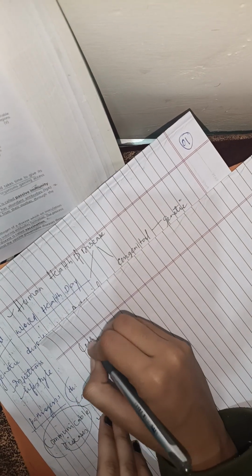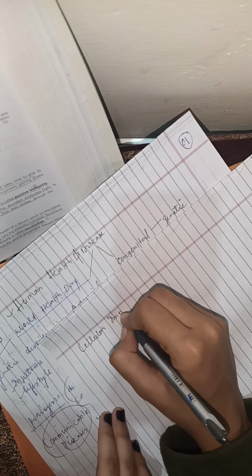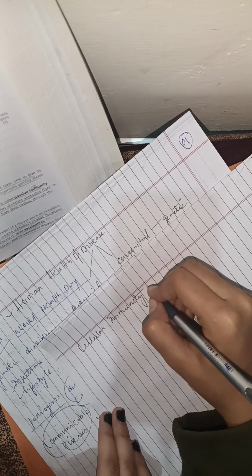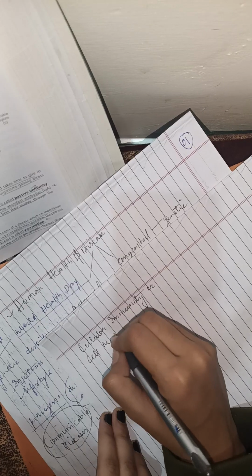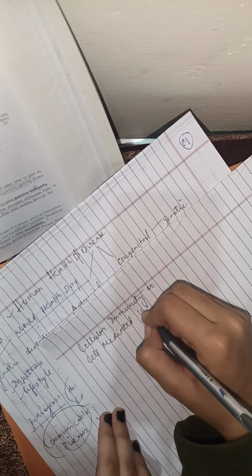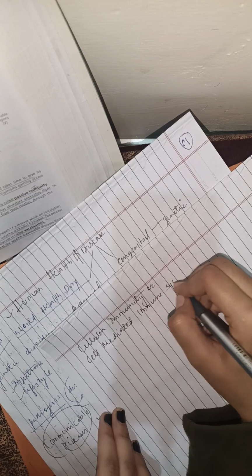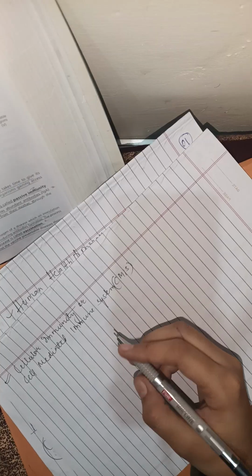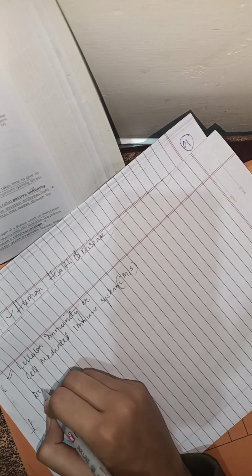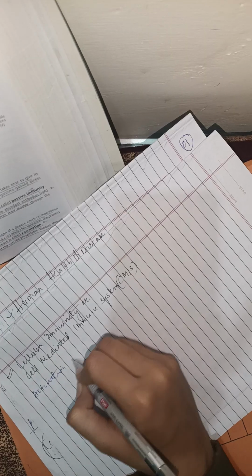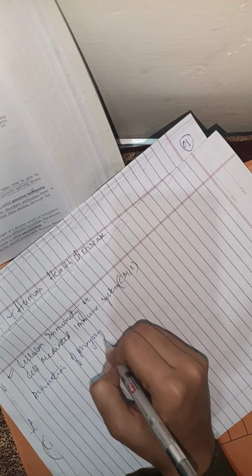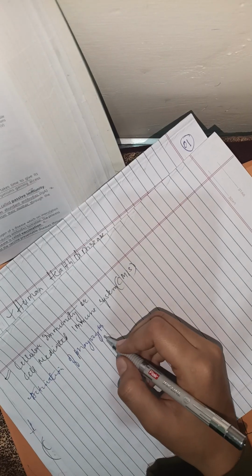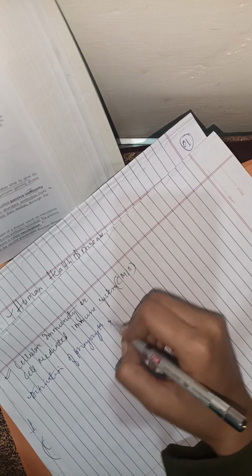Next is our cellular immunity, or cell mediated immune system, CMIS. It does not involve antibodies but rather involves the activation of phagocytes, antigen specific T lymphocytes, and the release of various cytokines.